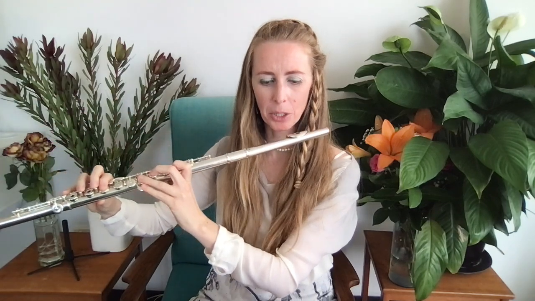Okay, next thing is multiphonics. Multiphonics is playing 2 notes at the same time on the flute. The flute is not designed to regularly play 2 notes at once, but you can do it. Here's an example.